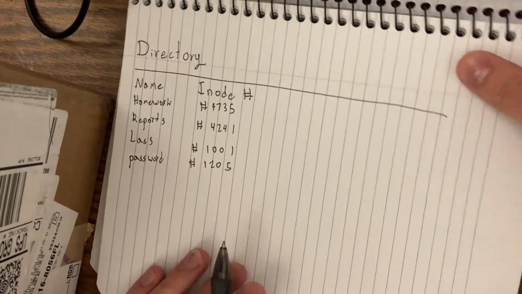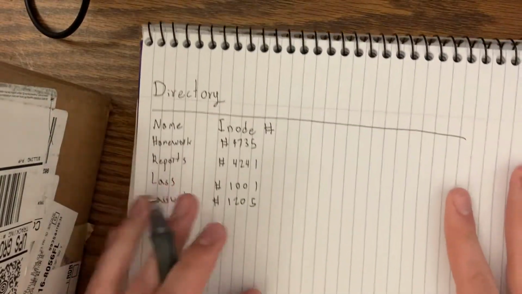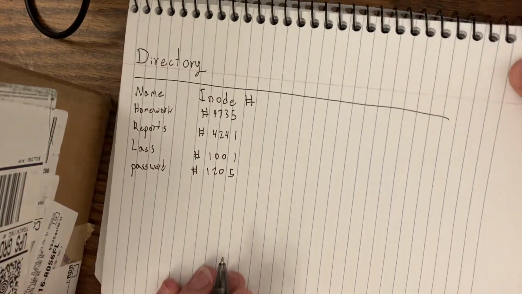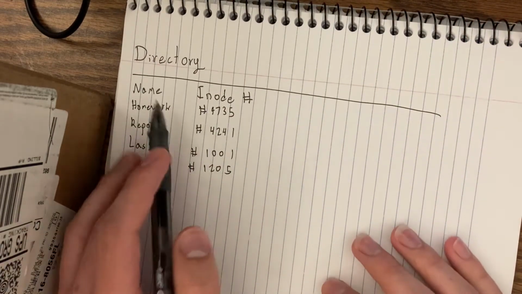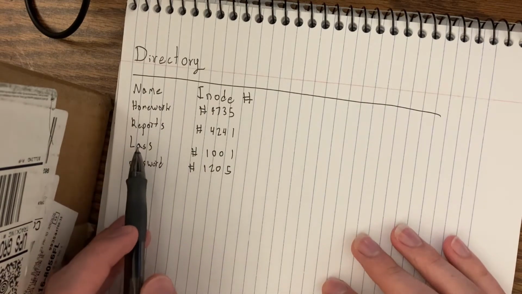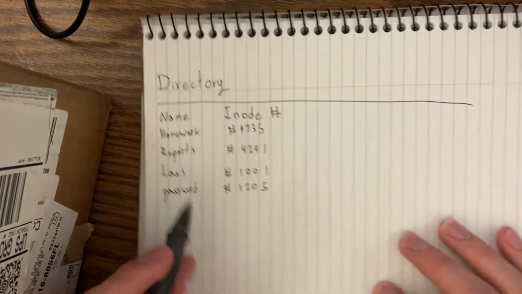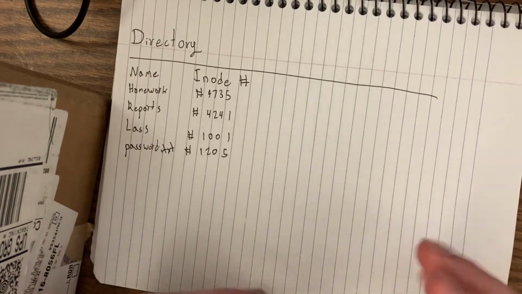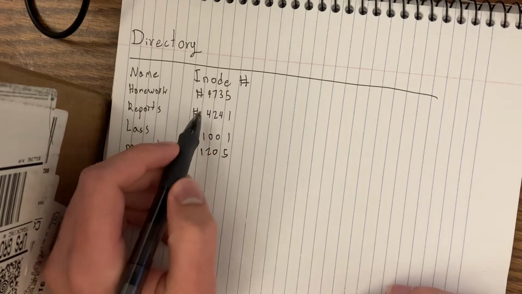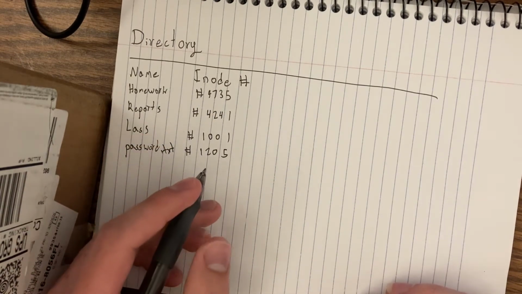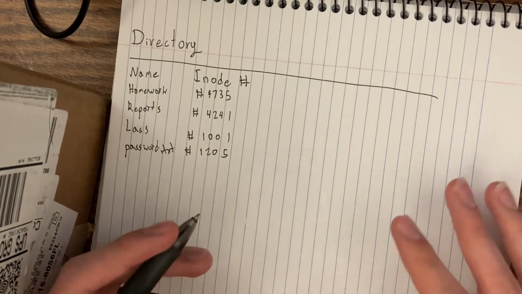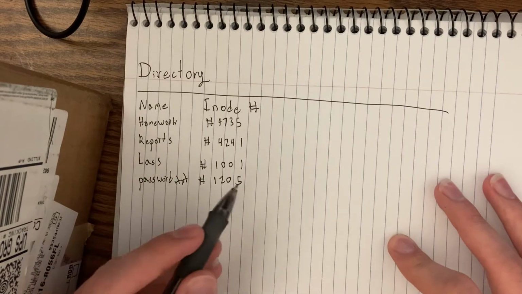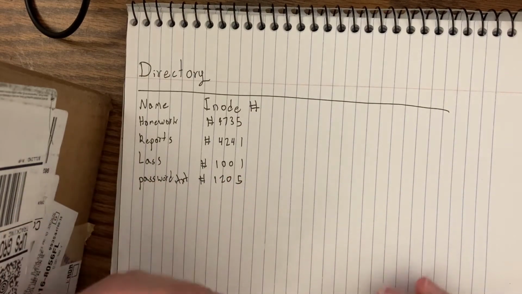Finally, we have directories. Every folder has a directory, which contains the list of everything within the folder. So within the folder I showed you at first, we have our homework folder, our reports folder, our labs folder, and then our passwords.txt file. Oops, let me draw .txt real quick. Sorry about that. And it also corresponds to the inode number that each folder or file has, as other directories have inode numbers as well. And so this directory acts much like a phone book, where we can take a look at the name that we want and we go to the specific inode number.